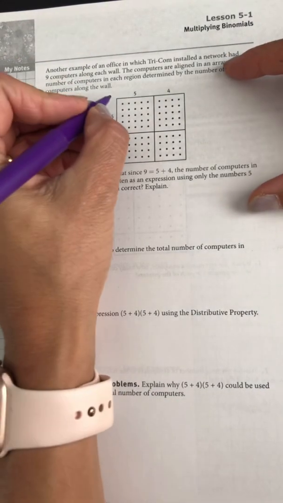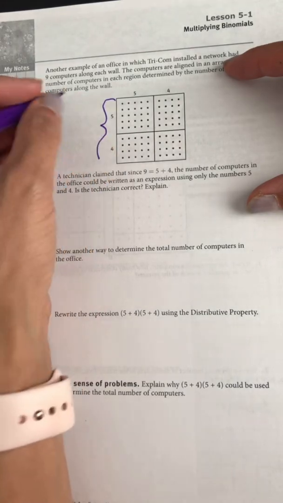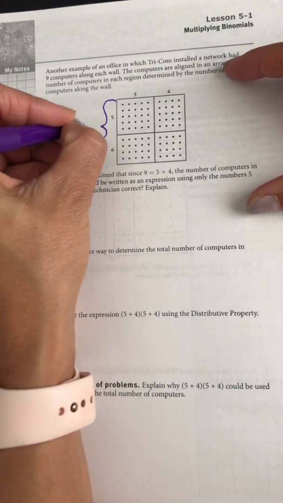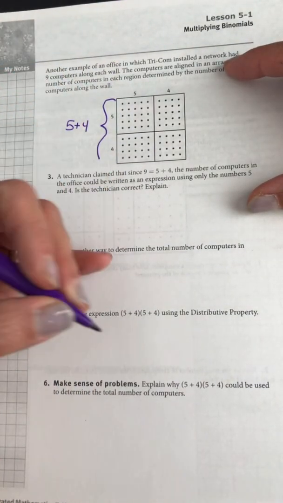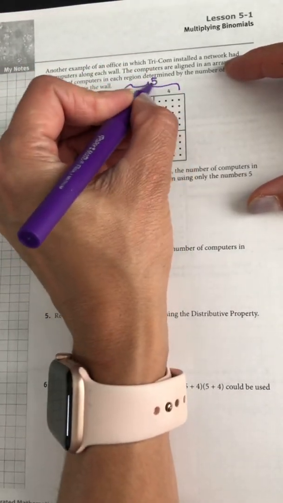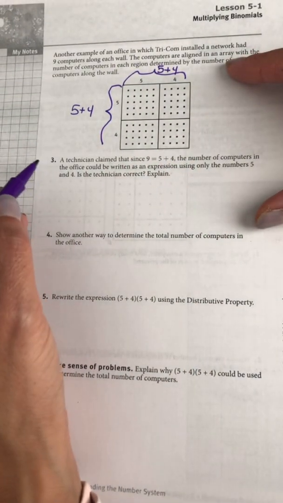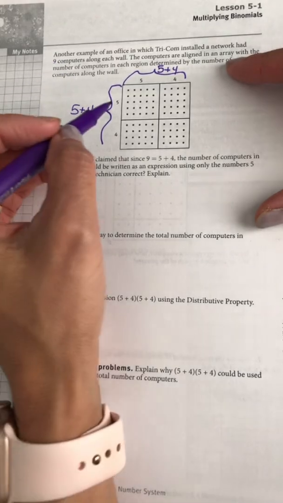Well, let's see. We know that 5 plus 4 equals 9, right? So there's 9 computers along that wall. And 5 plus 4 up here also equals 9. So there's 9 computers on this wall. So yeah, that's about right.